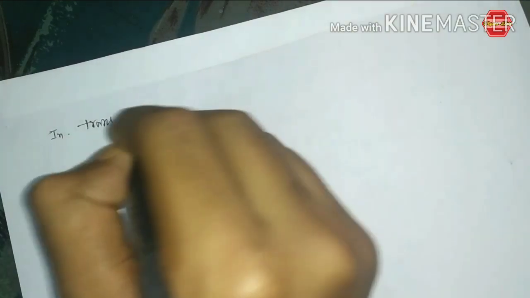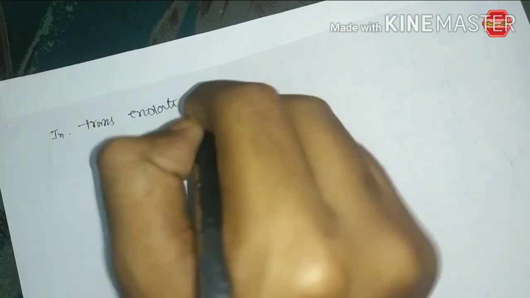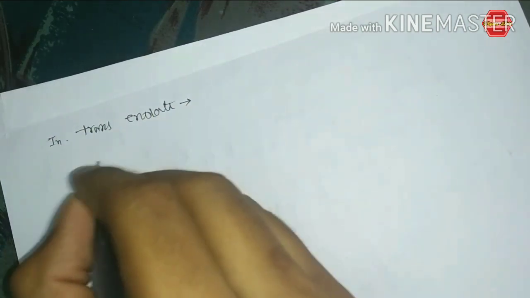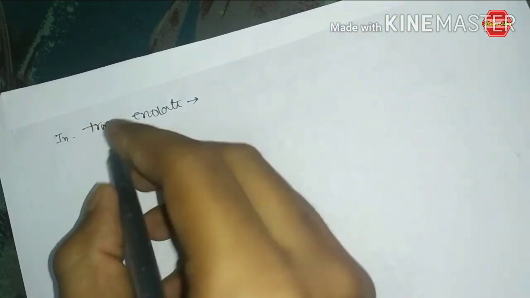And in case of trans enolate, now see what happens here. In the trans enolate, I am writing the same compound in this way.